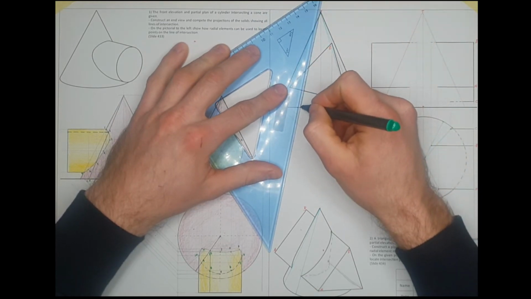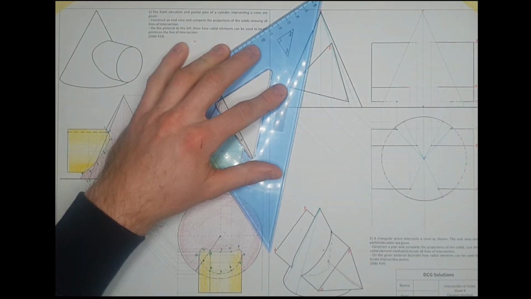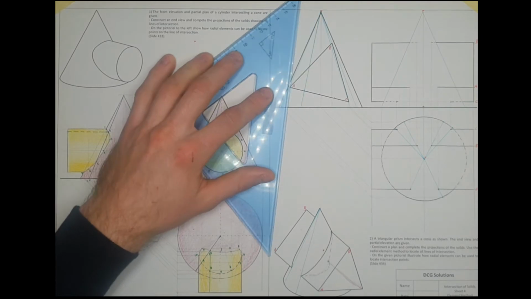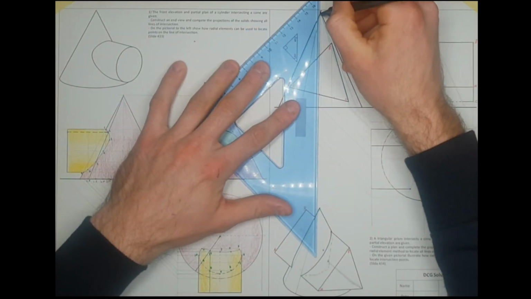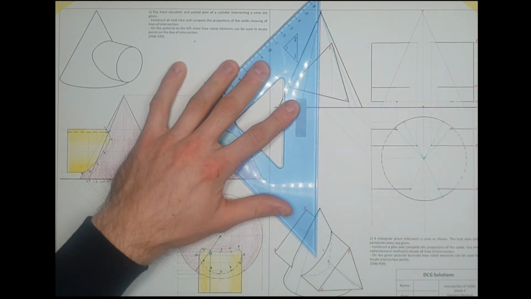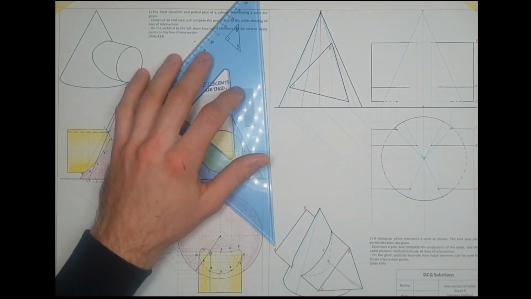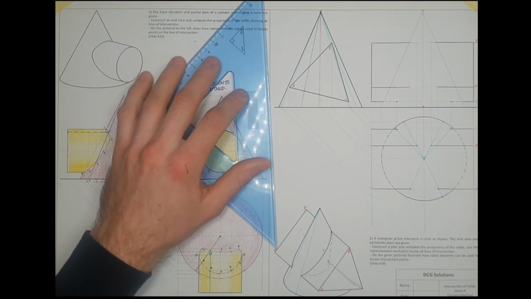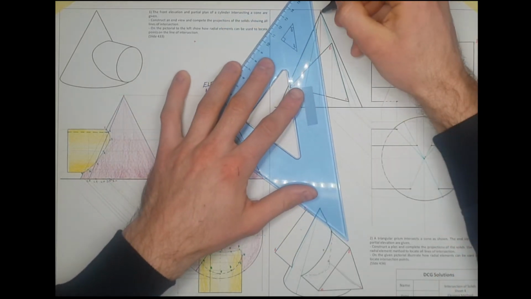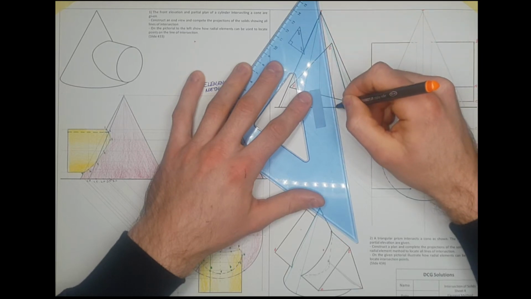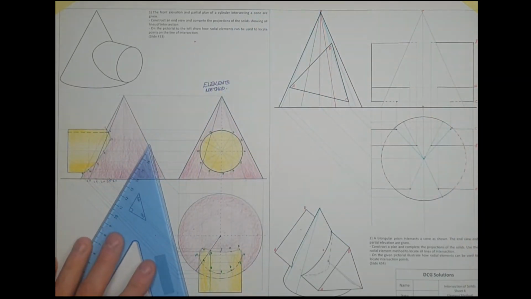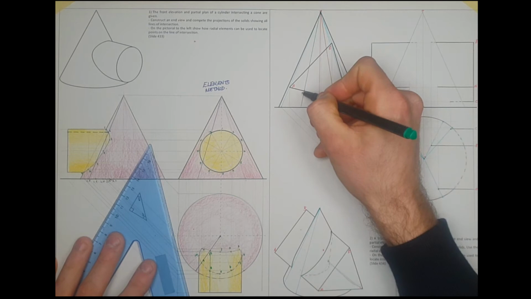I'll take a green, and what other colour have I not used? I'll drop in a pink one through the second point, and an orange one through the third point. That gives me point number 1.